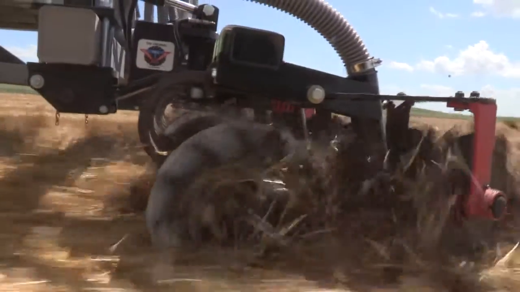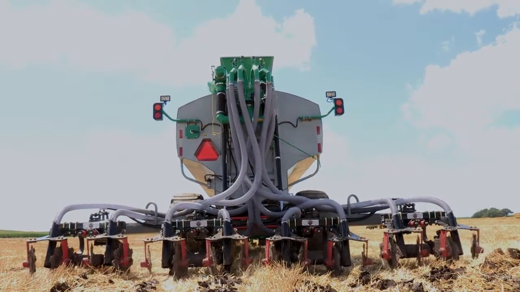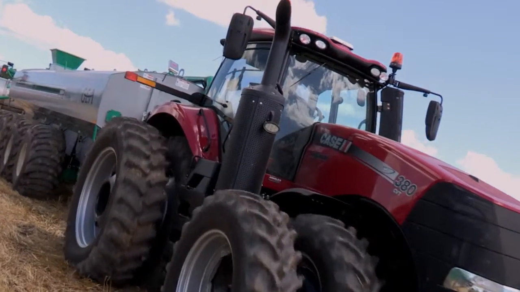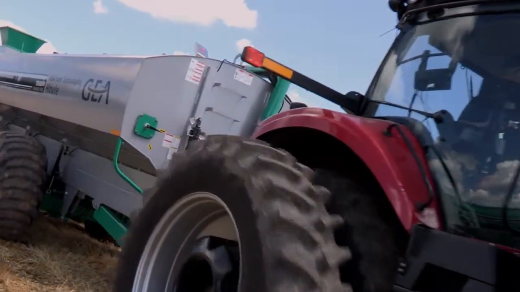The application system and controls are the same for the liquid tanker as the liquid hose drag system. Both are within the tractor cab up front. The key is to monitor the flow meter and speedometer for any variation. Again, consistency is the key.